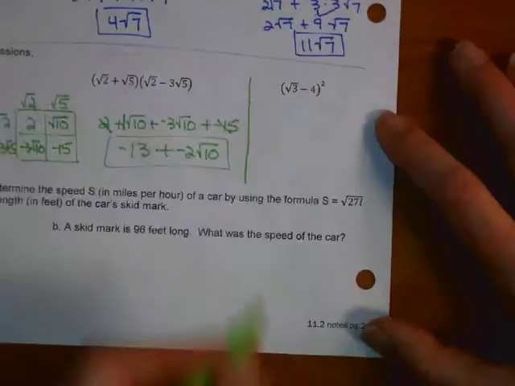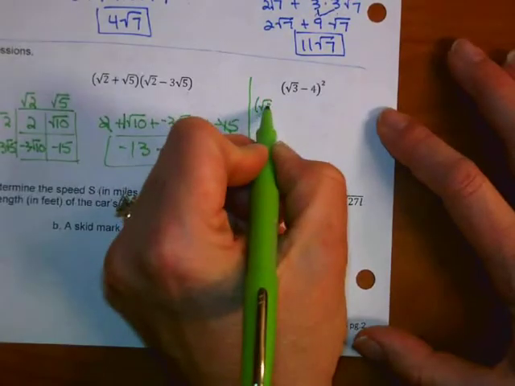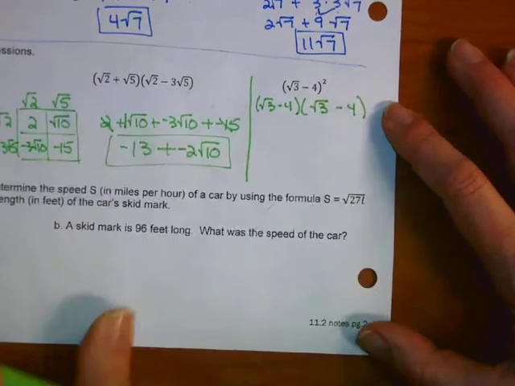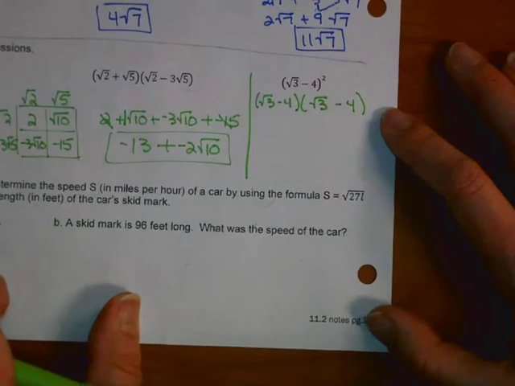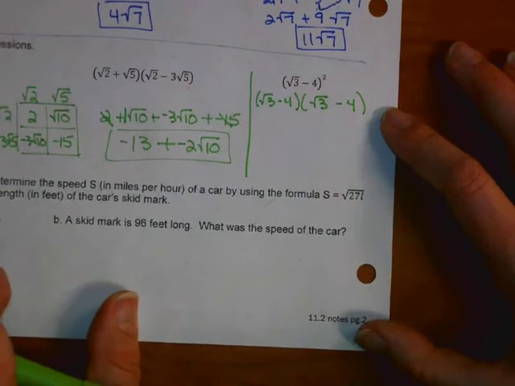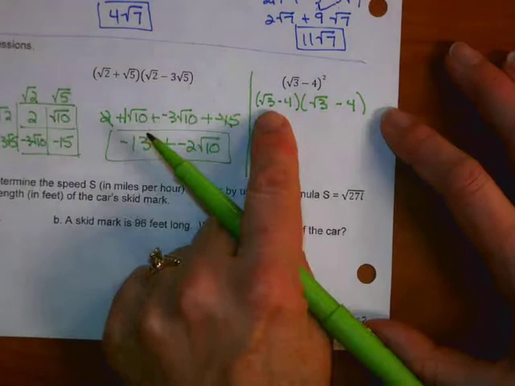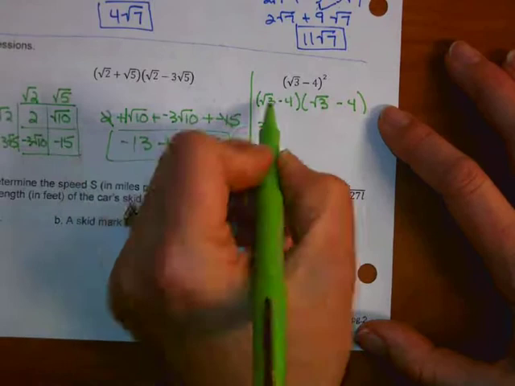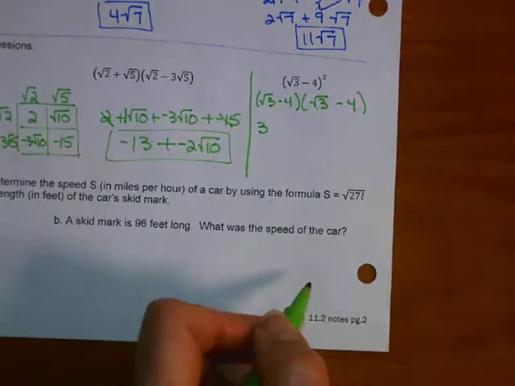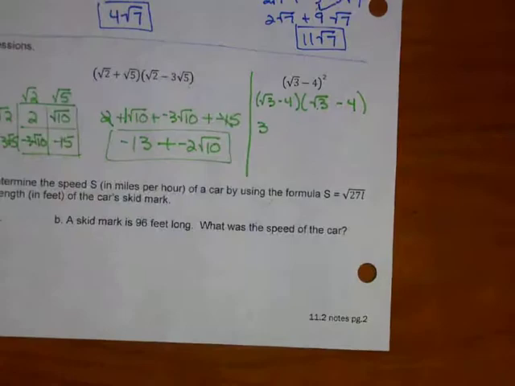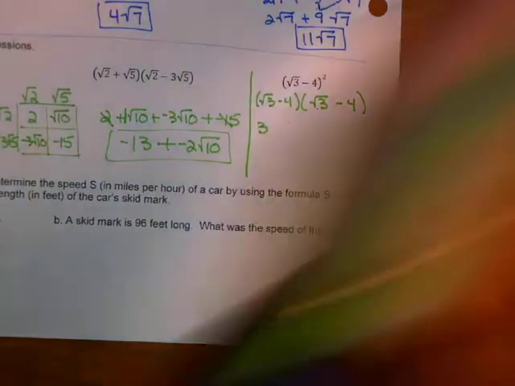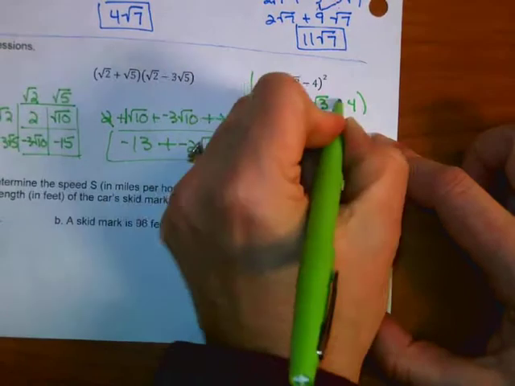This one's a little bit easier. We're going to write it out as a FOIL. It's the square root of 3 minus 4 times the square root of 3 minus 4. This one will go a little quicker. Square of a binomial. So if I FOIL it, first terms, square root of 3 times square root of 3 is what? 3. Then I'm going to do the outer two terms. Before that, I'm going to switch it to adding a negative.